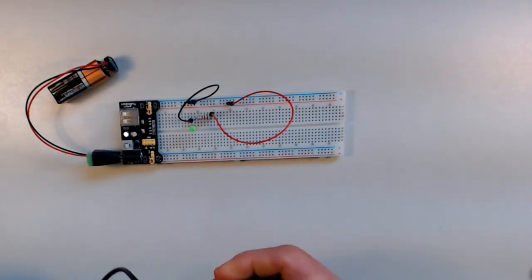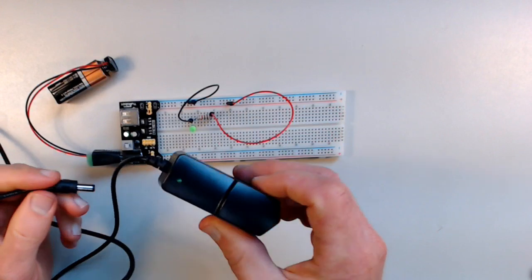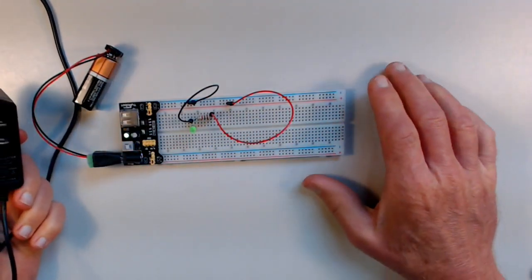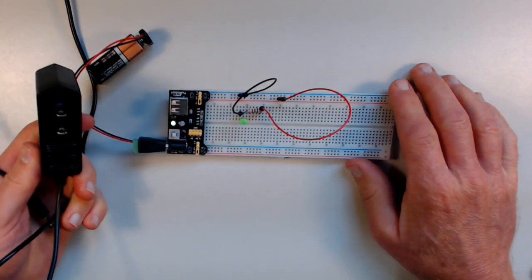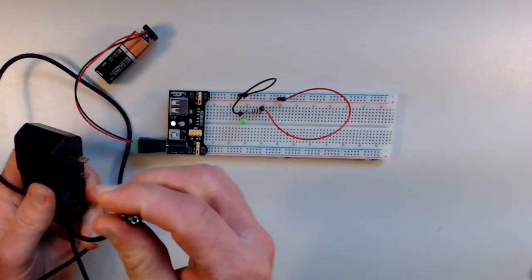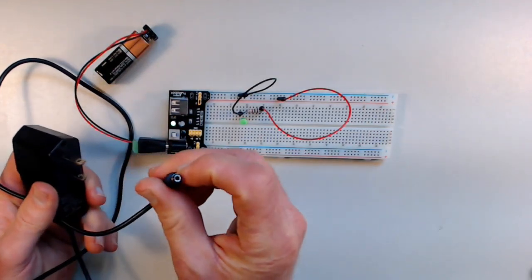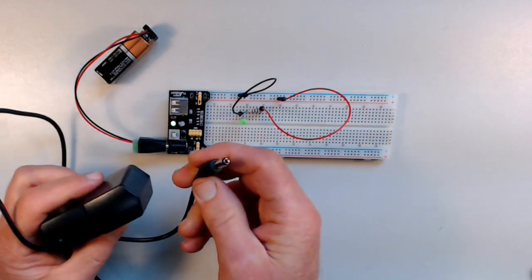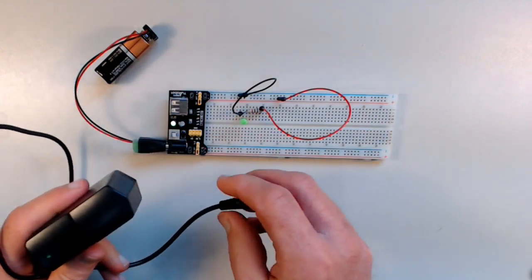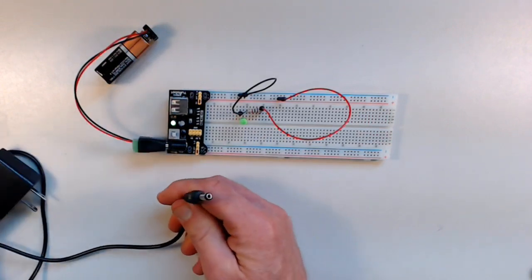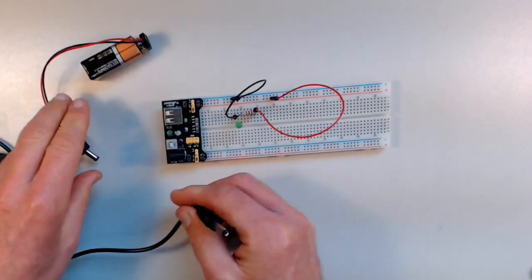If you want to, you can also get one of these. This is a little power supply. This is a 9-volt AC/DC adapter. Make sure that on the plug the center is the positive and the outside is the negative. That's usually the way they are. These are used for power supplies for lots of different things. And so if you get one that fits your power supply, you can use that to power it as well.